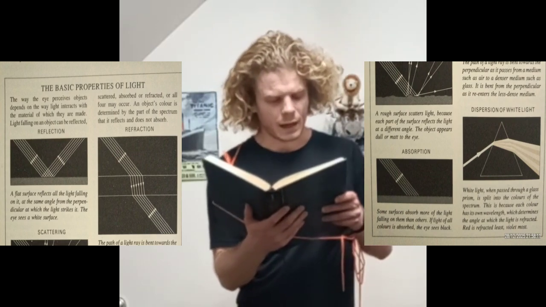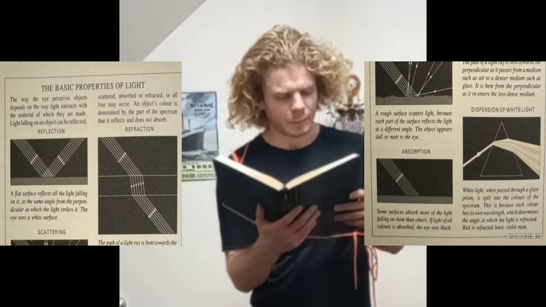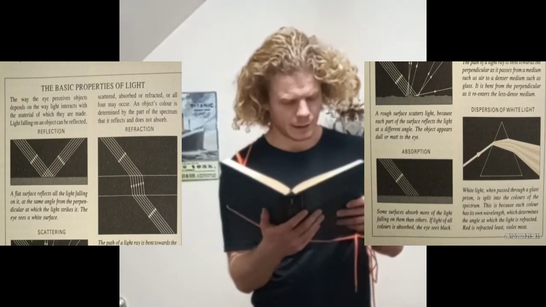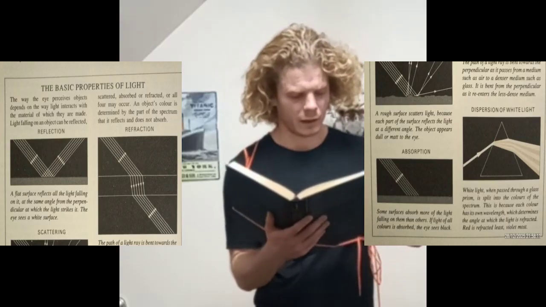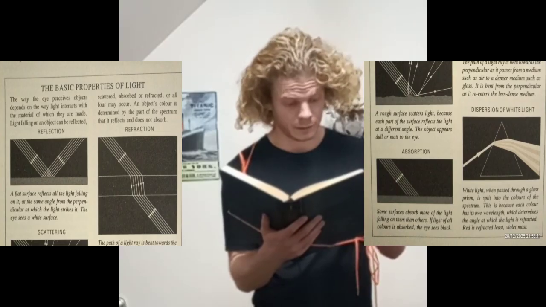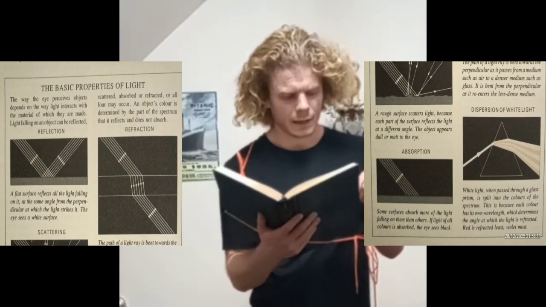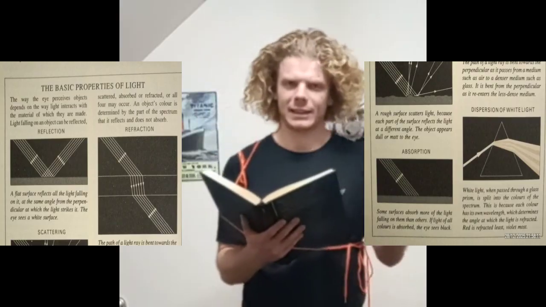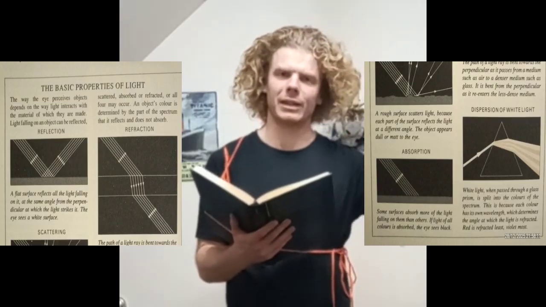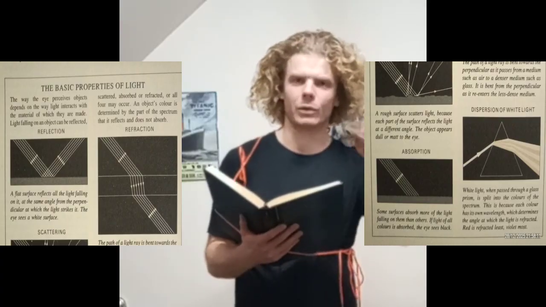The way the eye perceives objects depends on the way light interacts with the material of which they are made. So the way the eye sees something depends on what material the thing is made of, onto which the light comes.